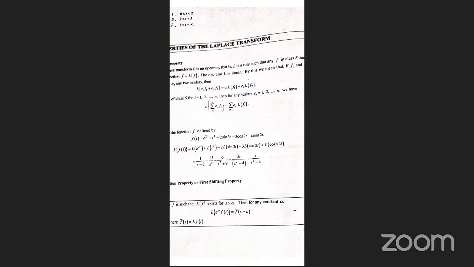So this is the problem, and using the formulas of the Laplace transformation. In the examination, they will ask like this only. Find the Laplace transformation of the given function. If you know the formulas, only one step.